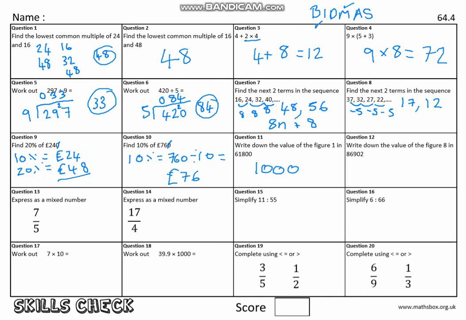Okay, so for this one, it wants the value of the figure 8. So the 8 is here. So if we say it, 86,902, I know that this is in the 10,000s column, so therefore it is worth 80,000.